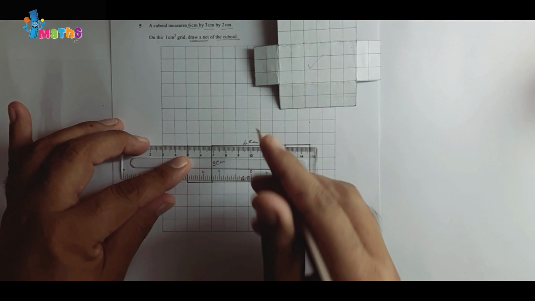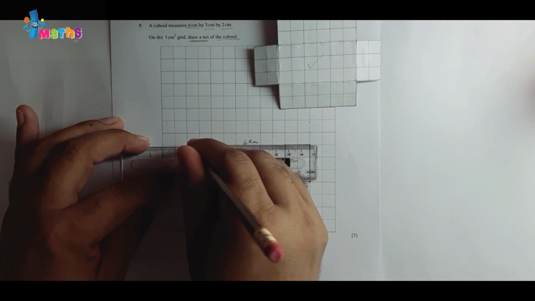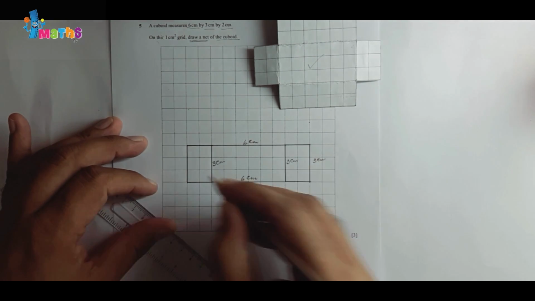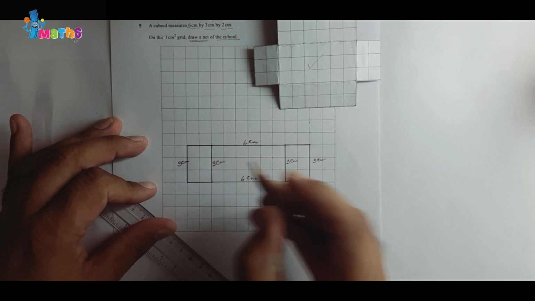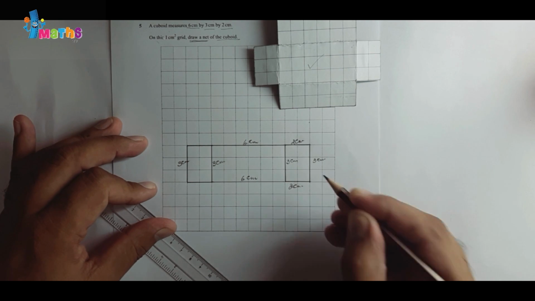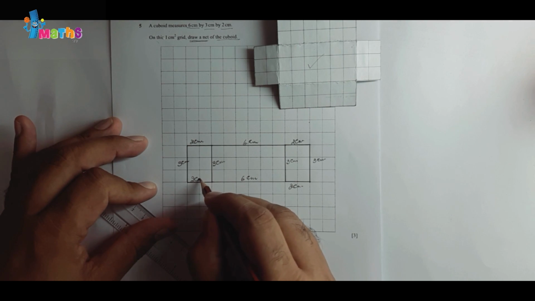Hopefully you are understanding properly. So this will be 3 centimeters also. This side will be 3 centimeters. This will be 2 centimeters, 2 centimeters, and 2 centimeters, and this one also 2 centimeters.